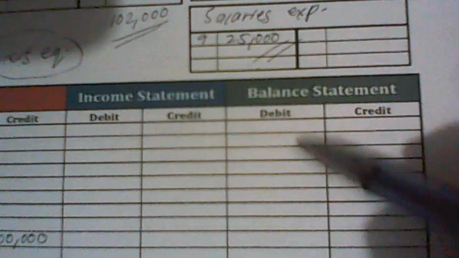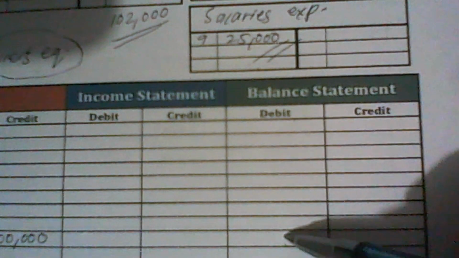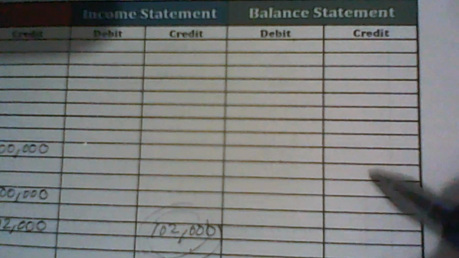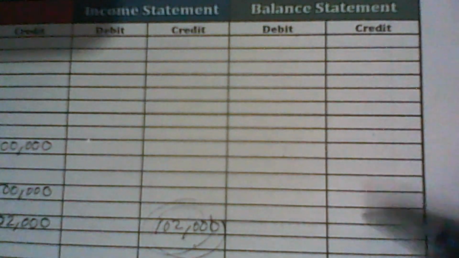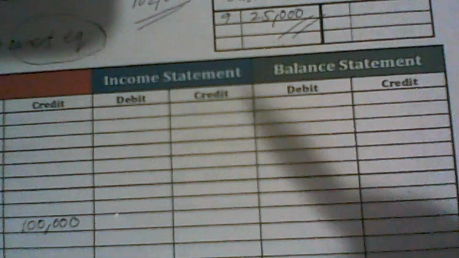So all the debit, transferred also at the debit side of the balance sheet. And the credit, all of the credit must be transferred also here at the credit side of the balance sheet. Okay, so we need to transfer it.